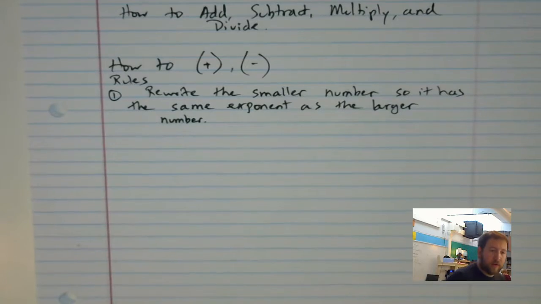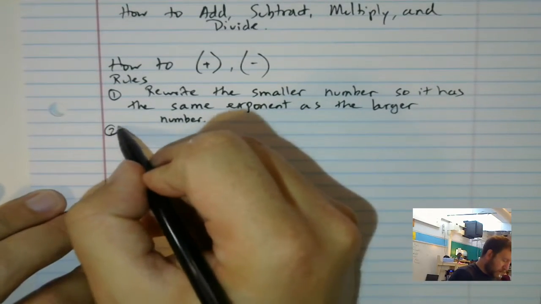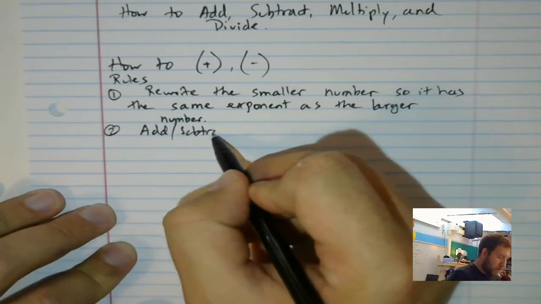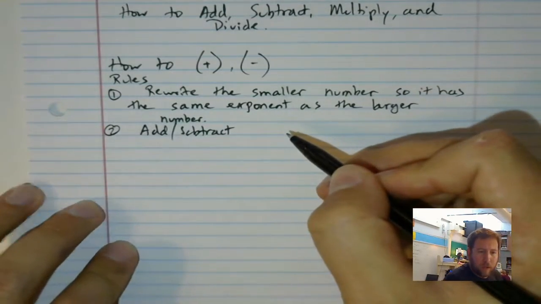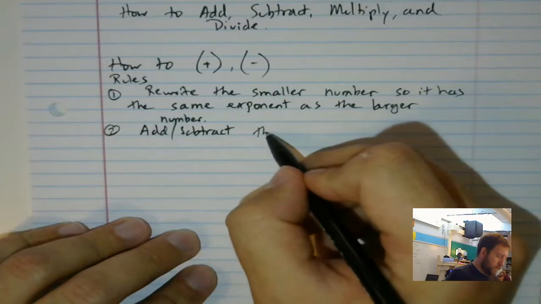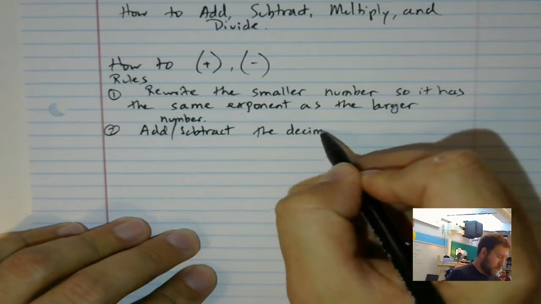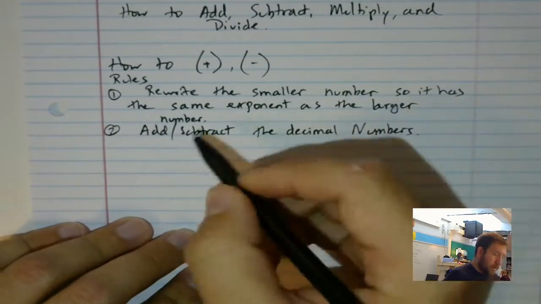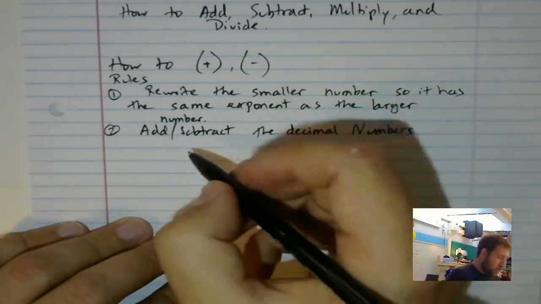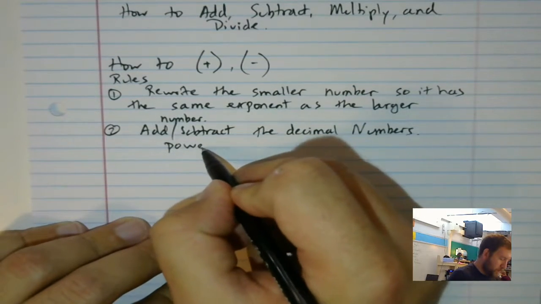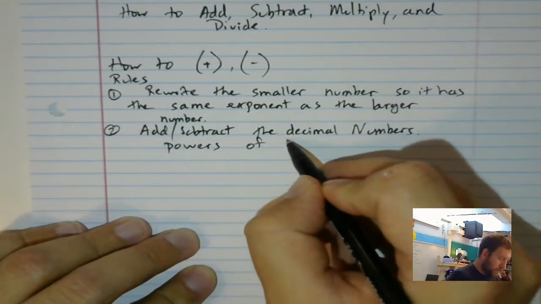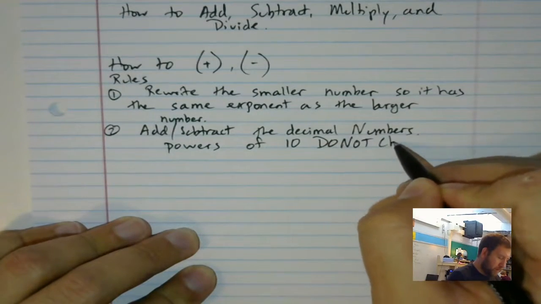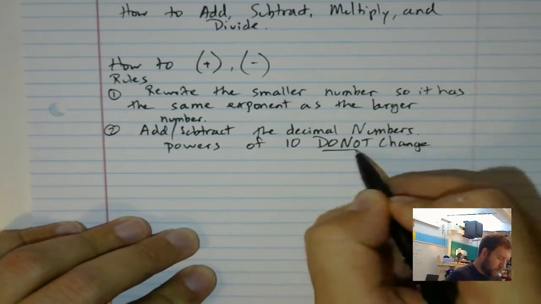The second thing we're going to do is add or subtract the decimal numbers. The powers of 10 don't change. They stay the same.